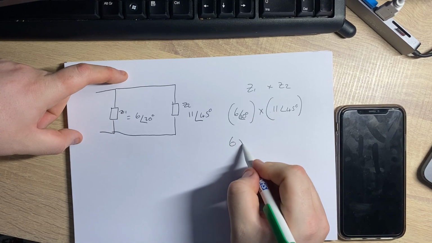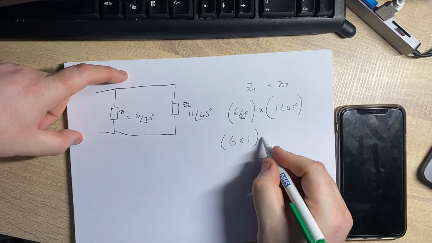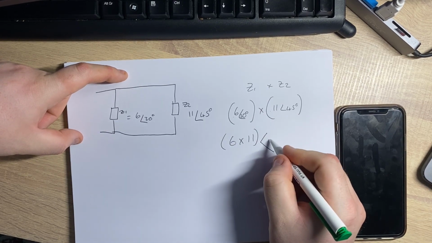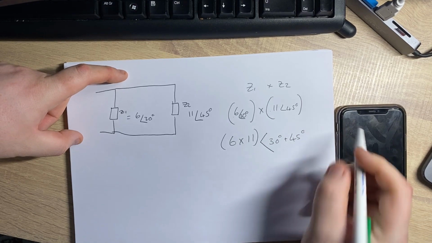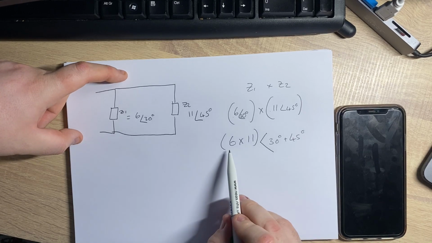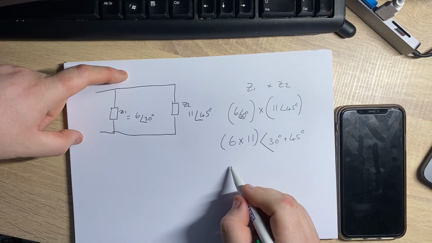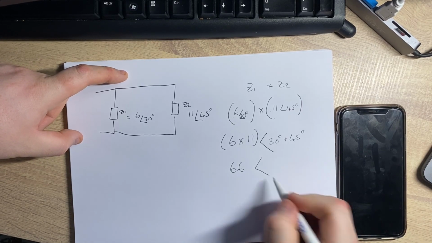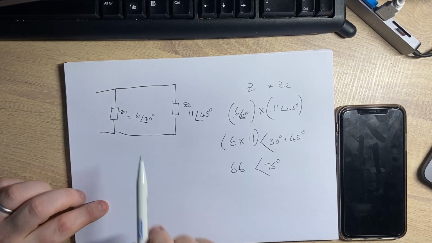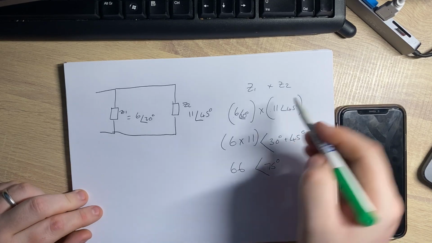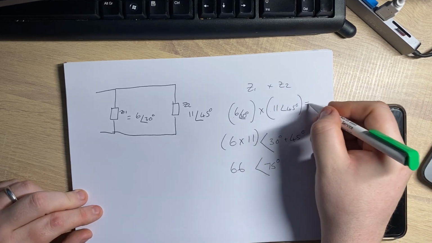So it's going to be 6 times 11 at an angle of 30 degrees plus 45 degrees. In this case we get 66 at an angle of 75. So that's the answer to the top bit for the product over sum.